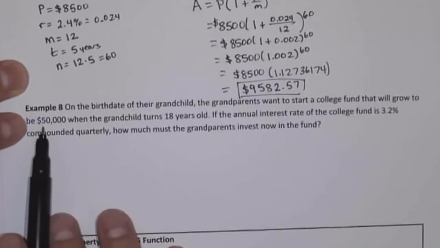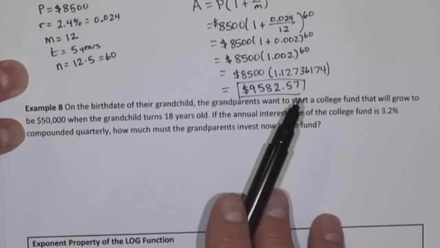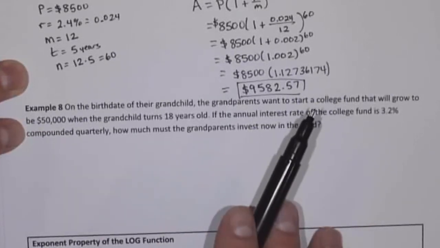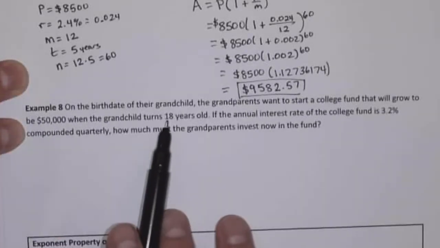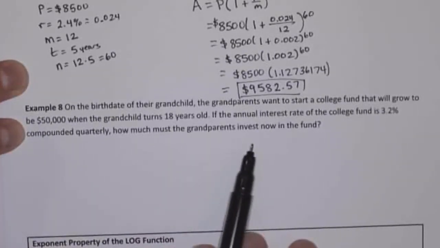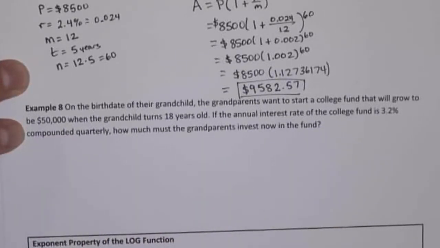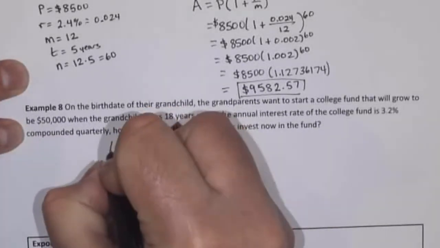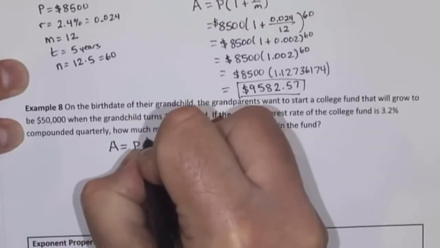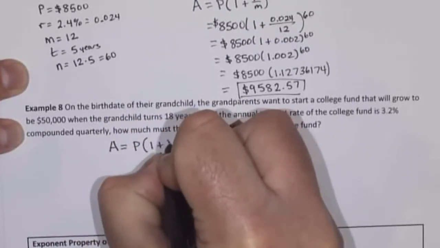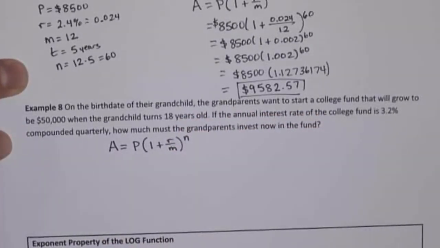What we have here is grandparents wanting to invest a certain amount now, the present value, the principal, and they want that to be worth $50,000 in 18 years. So the question is, how much do they have to invest now in order for that to happen? So we can again do this with our compound interest formula. A equals P times 1 plus R over M raised to the n power.